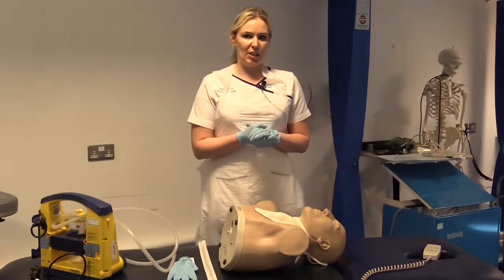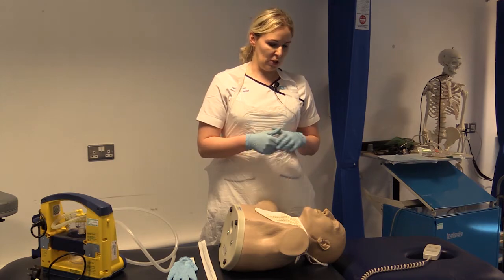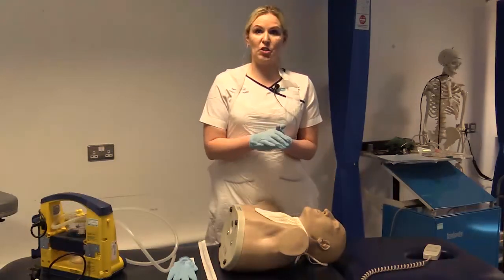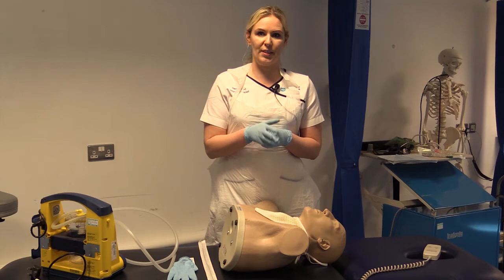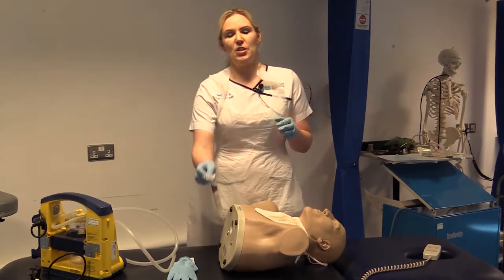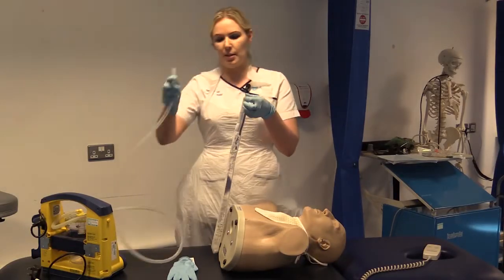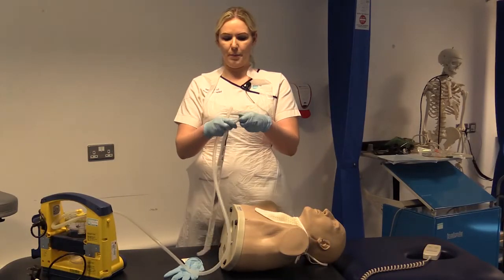You're going to pre-oxygenate your patient for about 2 to 3 minutes prior to your suction, and you are going to check your patient's clinical obs just to make sure they're satisfactory before proceeding with your suction. Okay, so you're going to select your appropriate sized airway, and you're going to insert it into your suction tubing just by opening at the top.